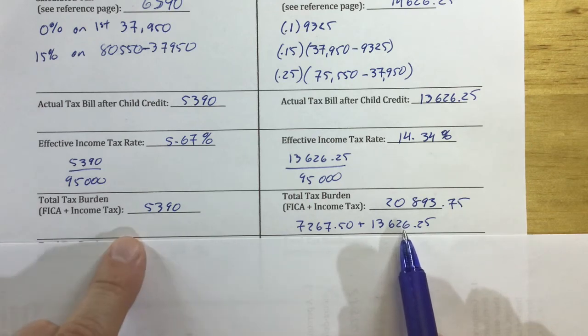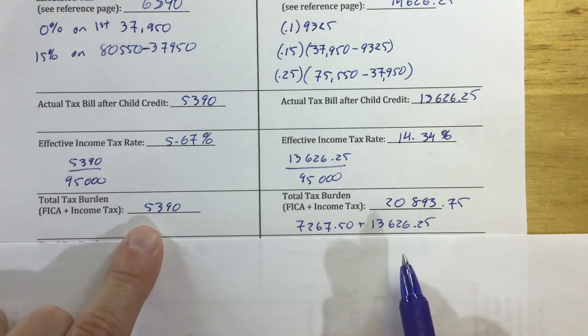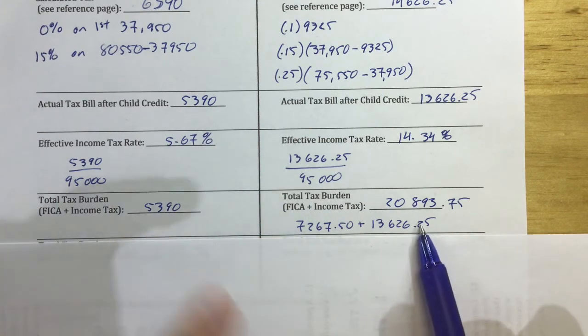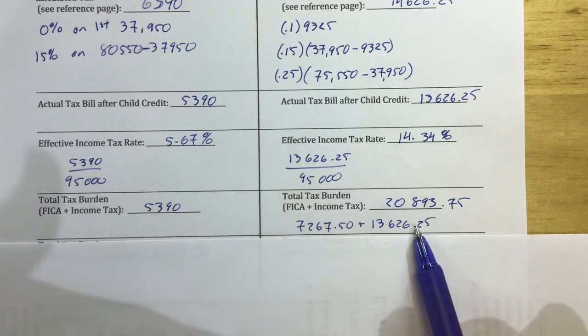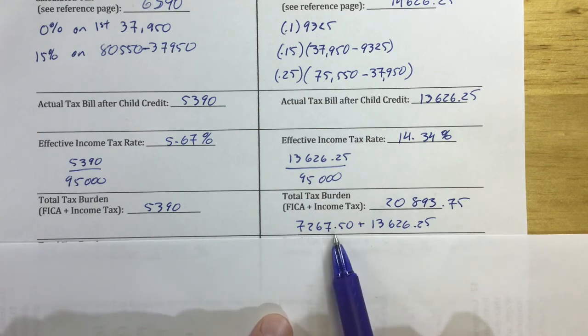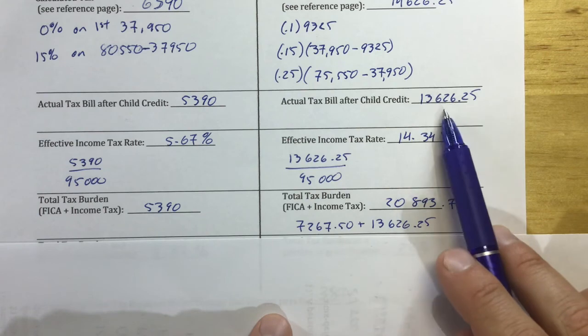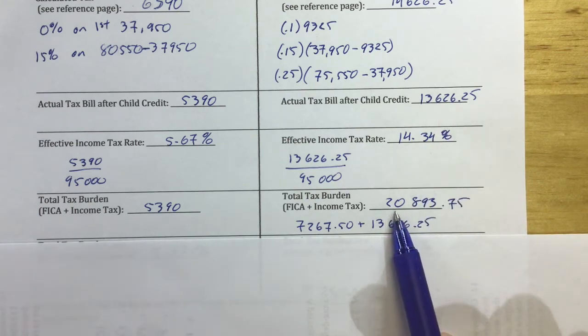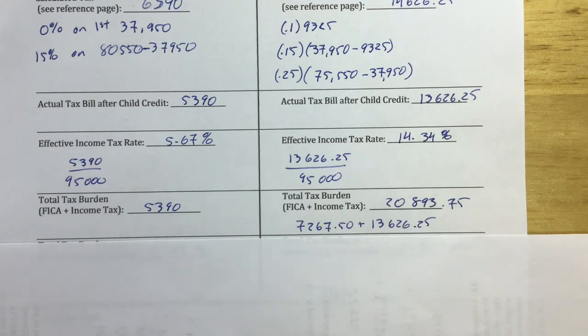Okay, remember that Ajax had no FICA. All right, so his tax burden is still just going to be the $5,390. Destiny did have the FICA, which was that $7,000 amount that was up at the very top. So if you add that onto the $13,000 amount that we have here, it is a total of $20,893.75.